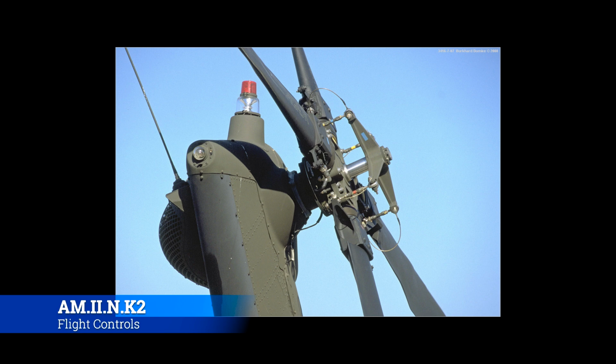If you push on the other pedal, it may flatten it back out and take some bite out of the tail rotor, so that way the torque force of the main rotor can overcome the tail rotor and spin the helicopter around. And that's how directional control, or at least your yaw control, happens in a helicopter.